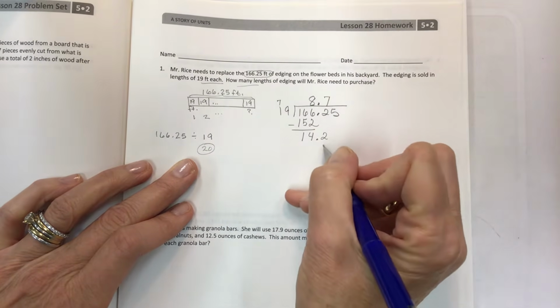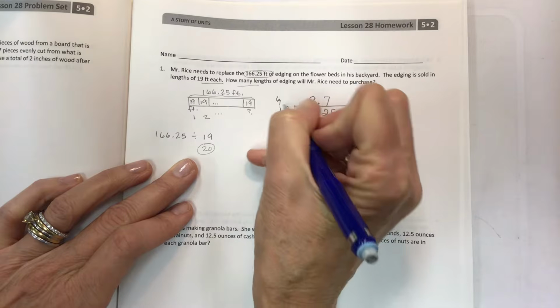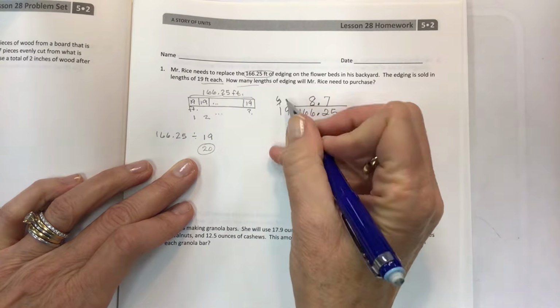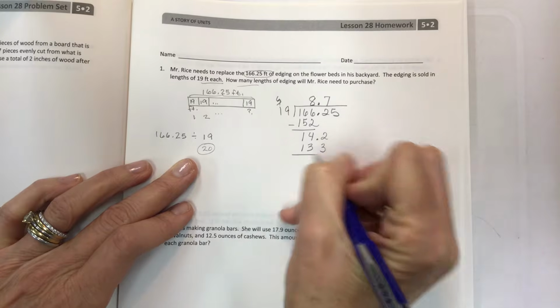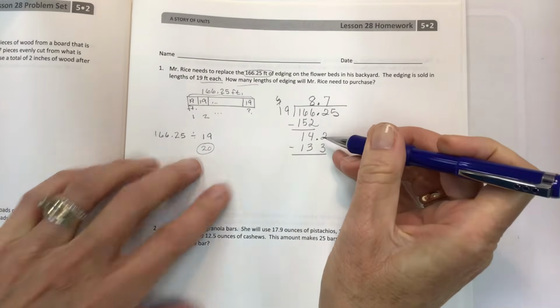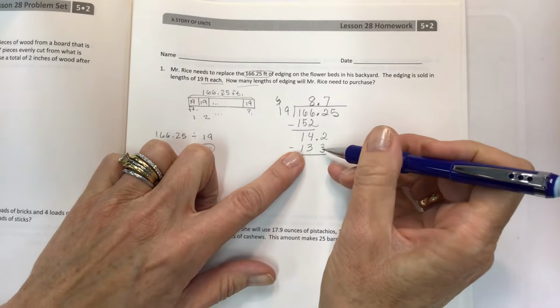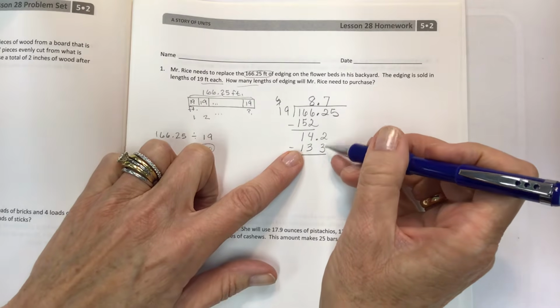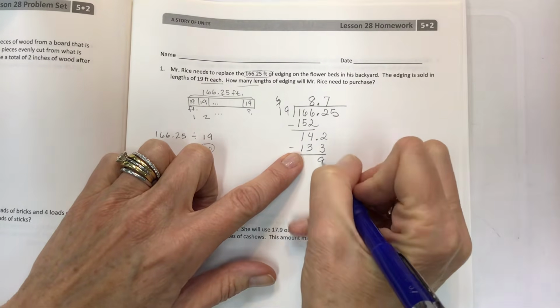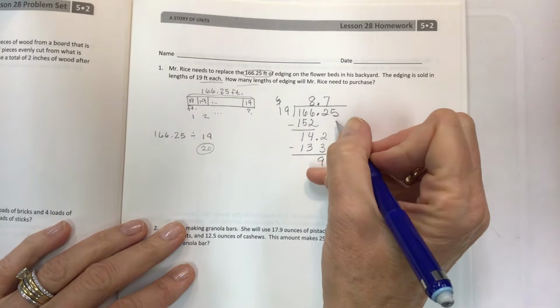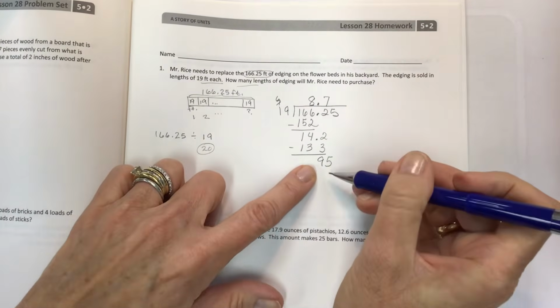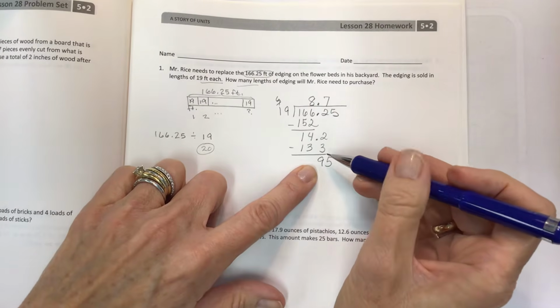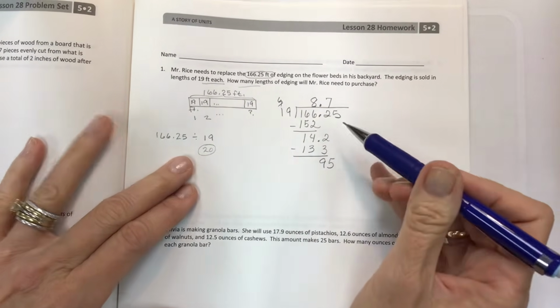7 times 9, 63, using a 6 here. And then 7 times 1 is 7 plus 6 is 13. Subtract, and if you think about 33 to 43, that's 10, so it's 1 less, so you would have 9. You can use the standard algorithm if that makes you happy. 9 is less than 19, so bring down. 95 is now what we have to divide with our almost 20.